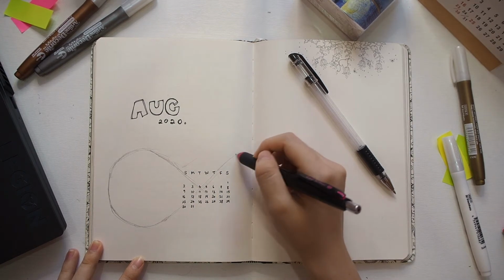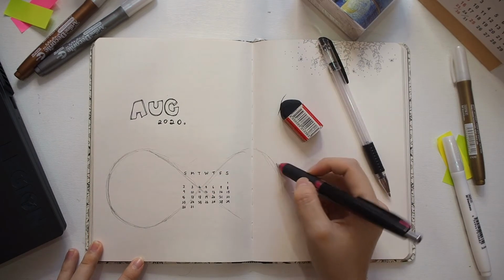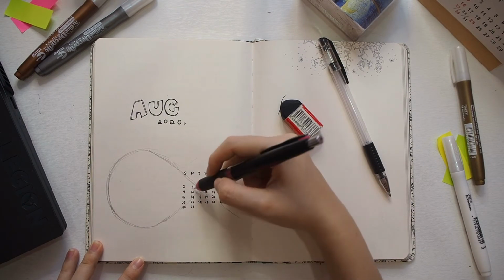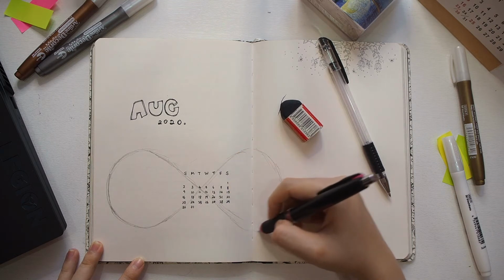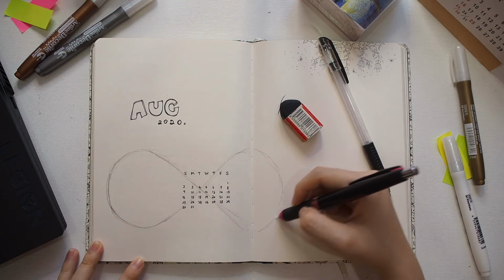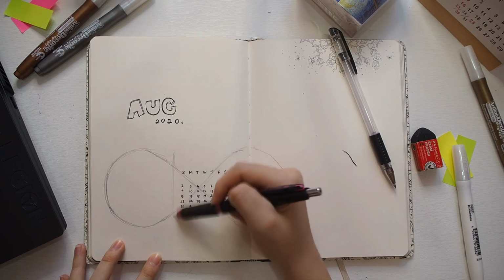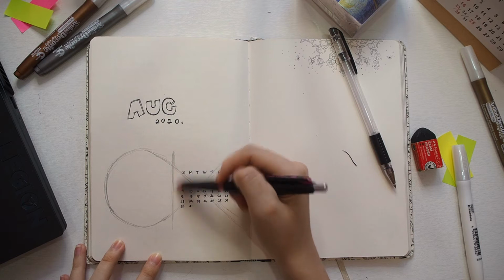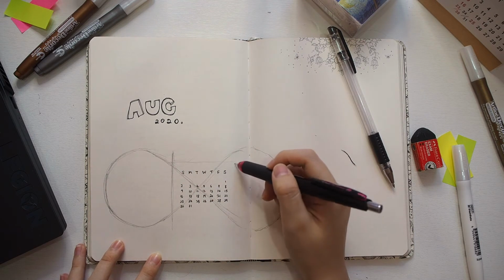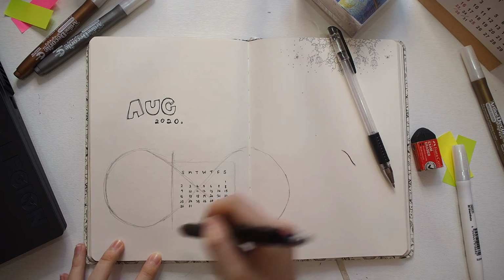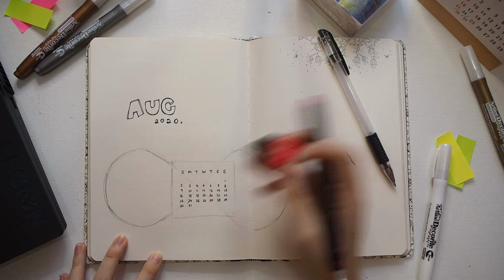For this spread I actually joined into the next spread a little, so it's kind of like one big spread instead of two individual spreads, if that makes sense. I went in with my pencil to draw the symbol because I'm not very good at sketching and I didn't want to ruin the whole thing. I wanted to be spontaneous, but I didn't want to ruin the entire spread. You have to draw a line somewhere.